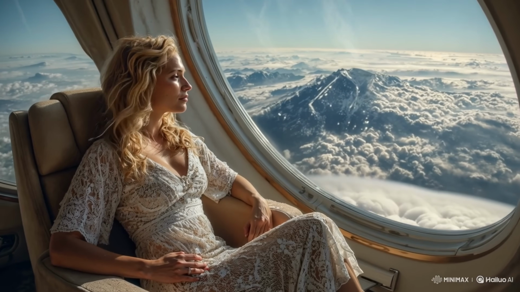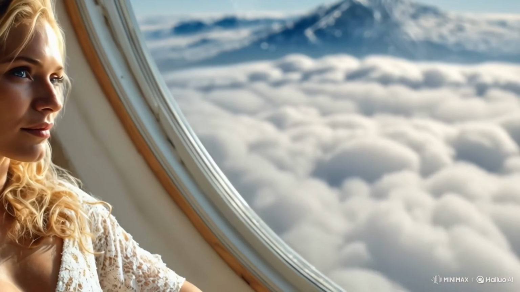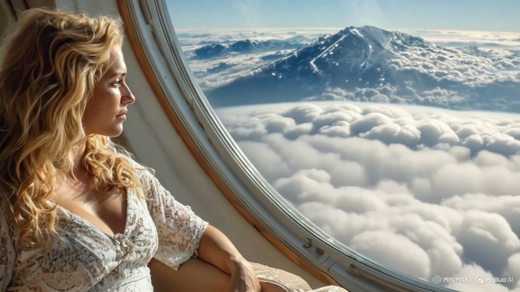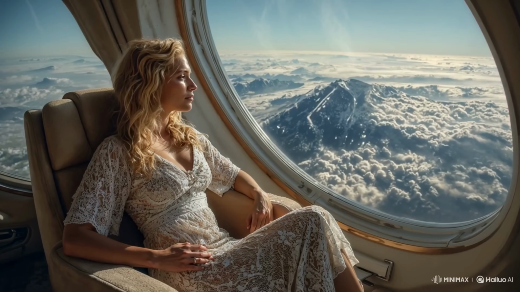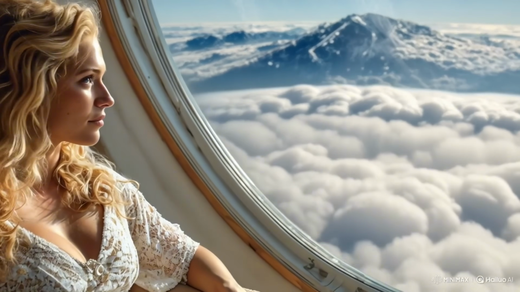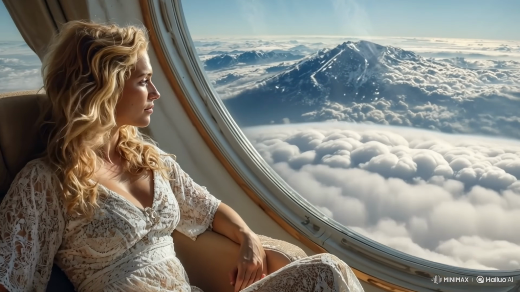On Hailuo side, we got exactly what we asked for. We are slowly descending towards clouds, and camera is also zooming into her face. I would maybe prefer if zoom would be directly to her face, but not to the middle. But looks like a small hiccup here, considering that it's a very difficult shot. Actually, we got everything we asked for.